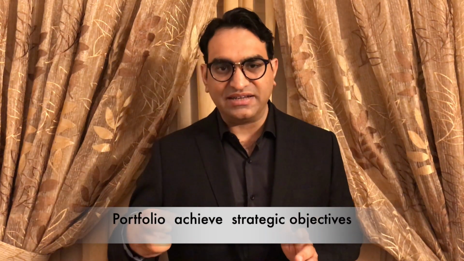So here, what you are going to measure is in terms of definitions, in terms of concept. Portfolio manages the strategic objective with shared resources. Program manages or delivers the outcomes within itself and within a defined timeline. Then we move on and we talk about how we are going to deliver projects.